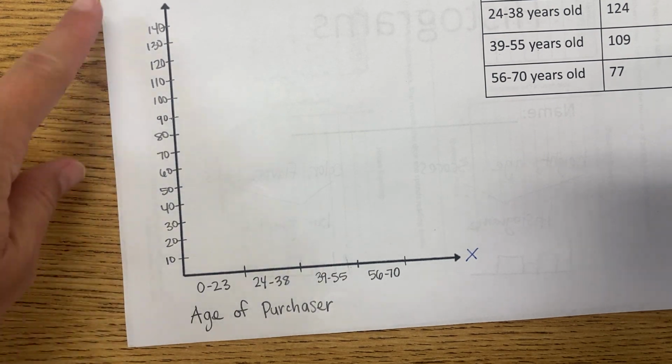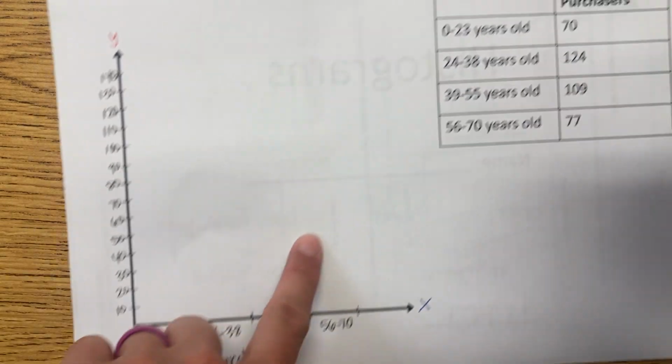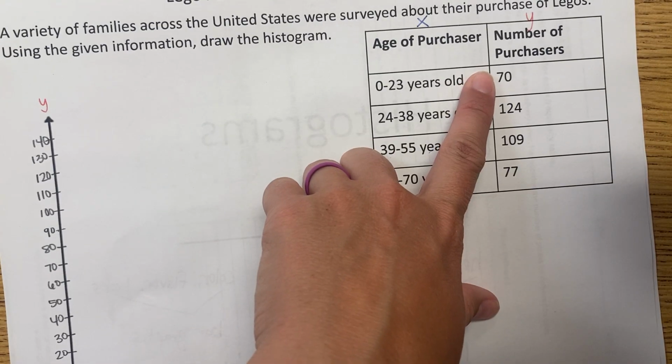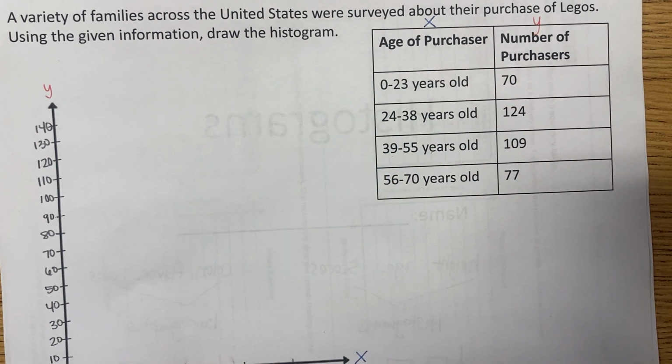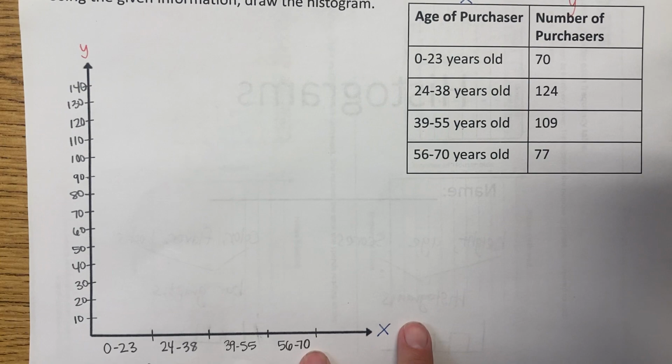And again, I don't have a label on here, so I'm going to put the label as number of purchasers. So remember, if my video goes too quickly, pause it, rewind it, do whatever you need so that we're staying on track.